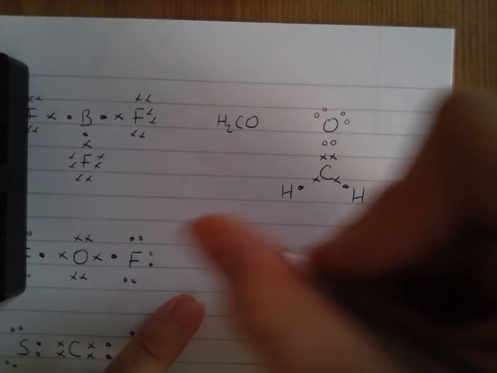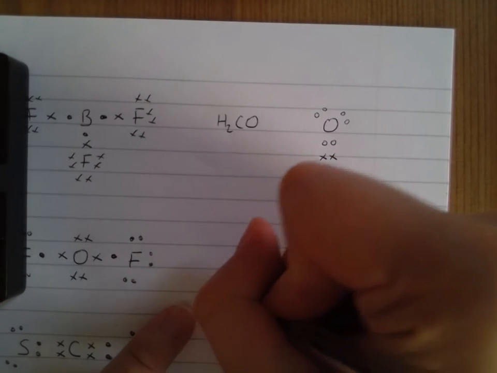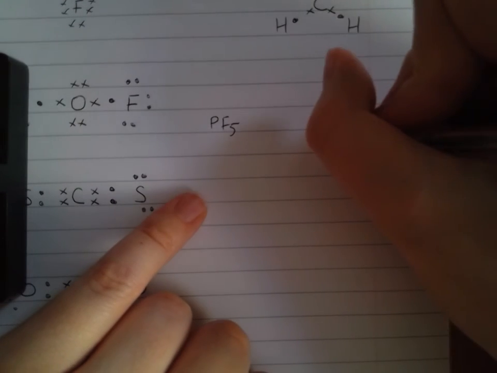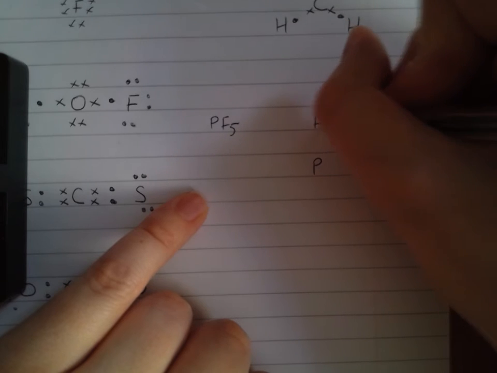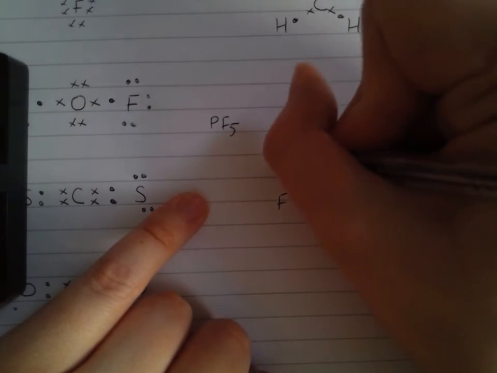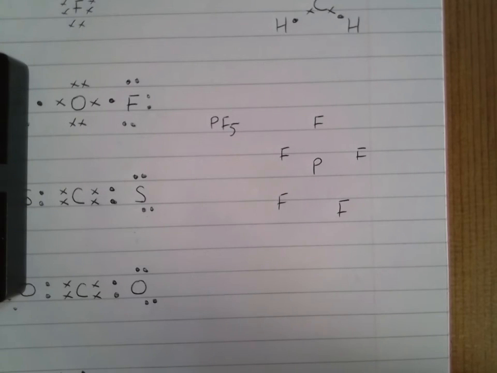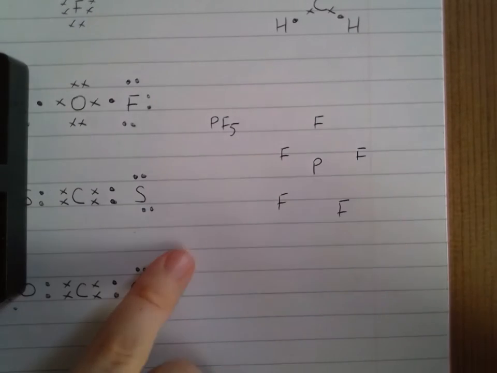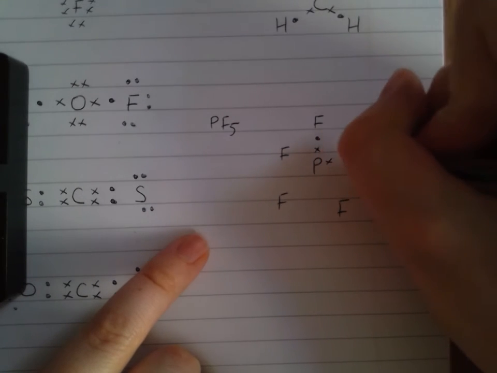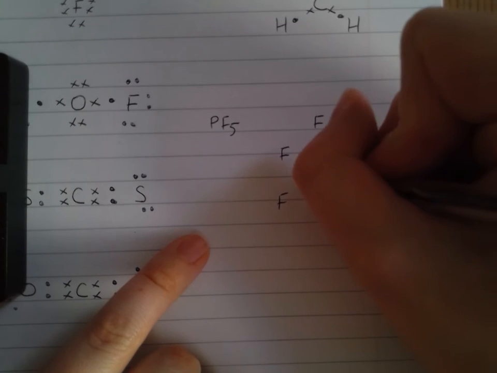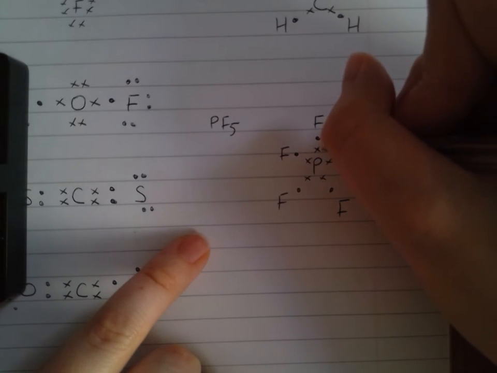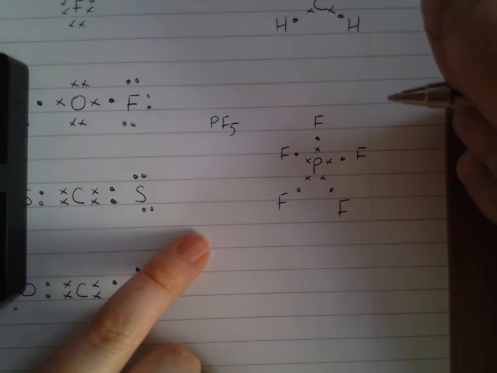The next one I've got is PF5. Okay, phosphorus is in group 5, but in this case it's forming 5 bonds. Because phosphorus is in period 3, it can form more than just 3 bonds. In this case, it forms 5. It's going to form 5 single bonds. Okay, so that's phosphorus's 1, 2, 3, 4, 5 electrons, all accounted for.